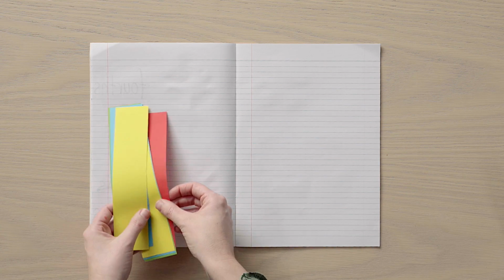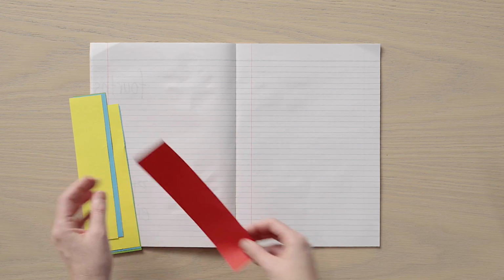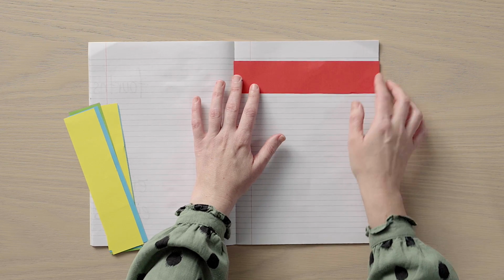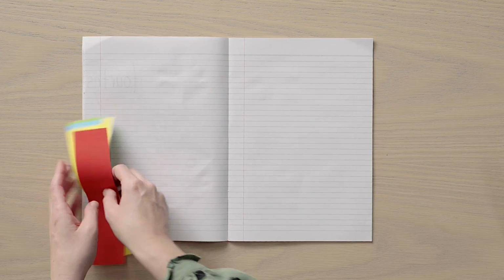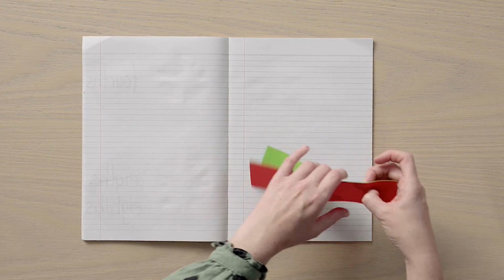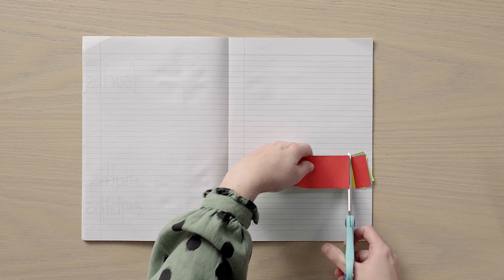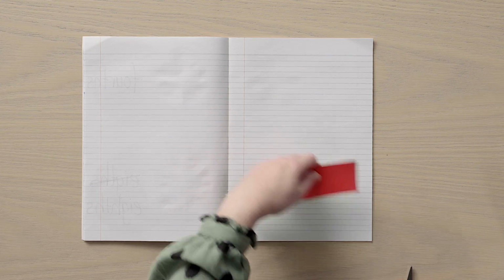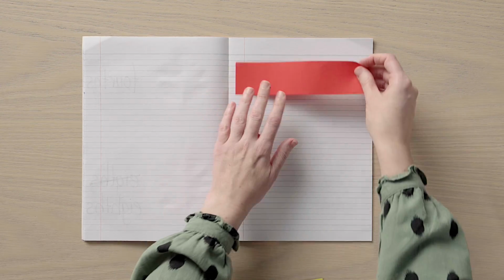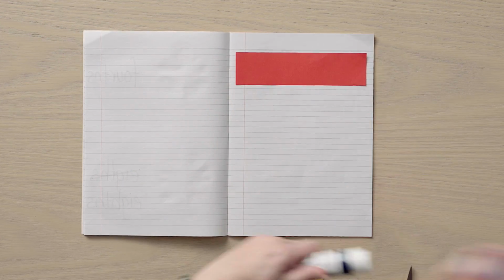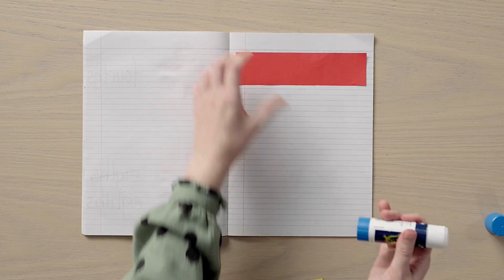Okay, so I'm going to start with my whole. Now these ones are a little bit longer than my book, so I'm just going to trim the end off, because I like things to fit in nice and neatly. Okay, so I'm going to start up here with my whole.